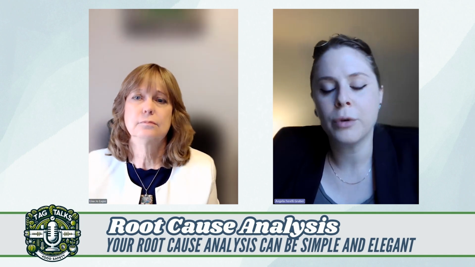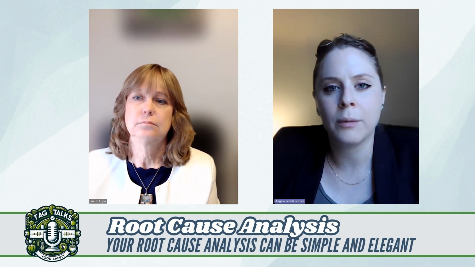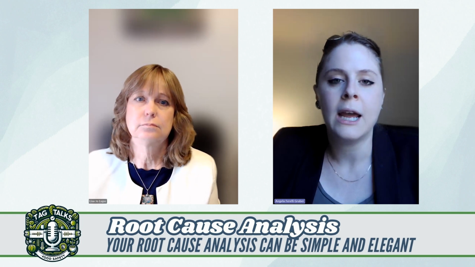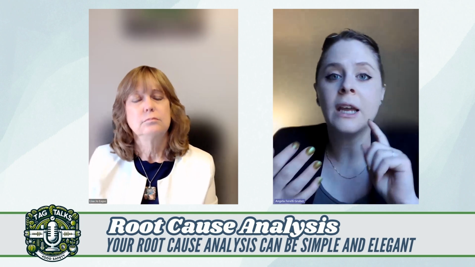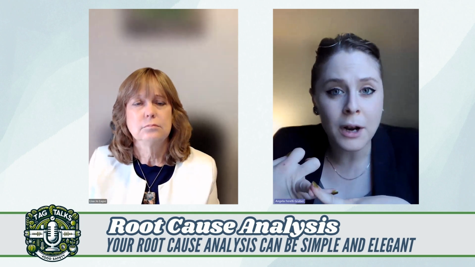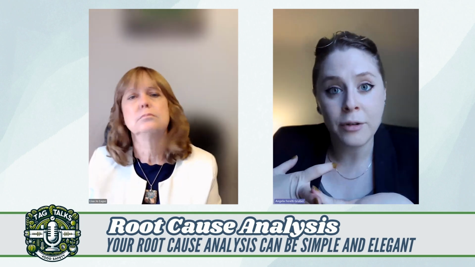CAPA with root cause analysis, we like to encourage folks to do this when you have a problem that's happened in your process where it can affect the quality of the product significantly, it can affect the food safety of the product, it could be a problem that would result in significant brand risk.